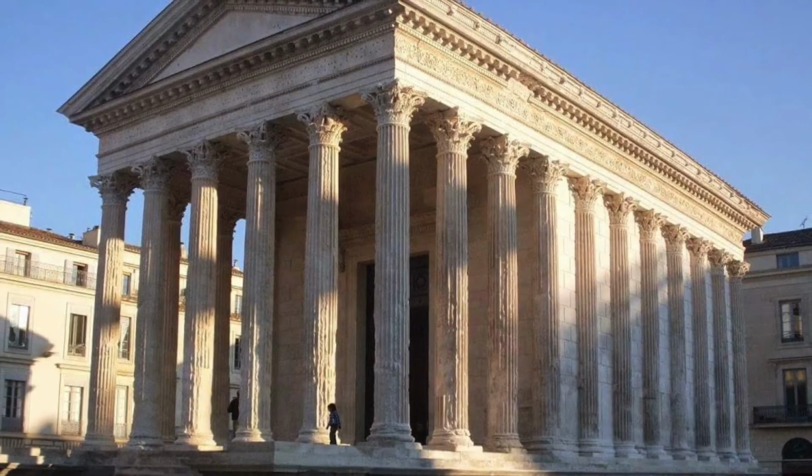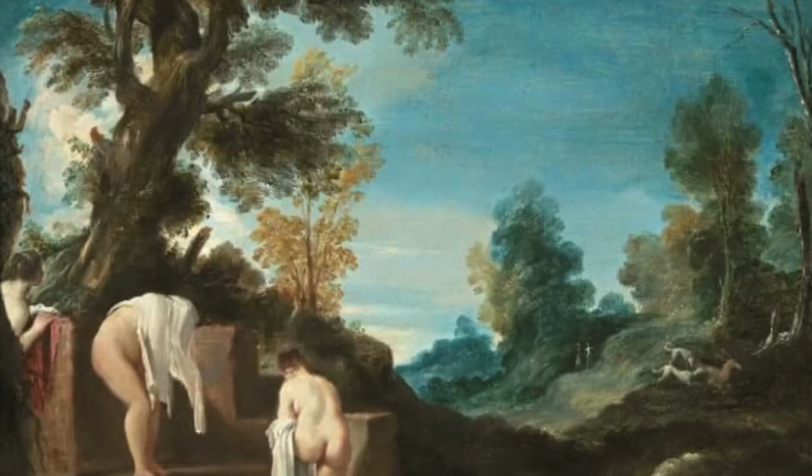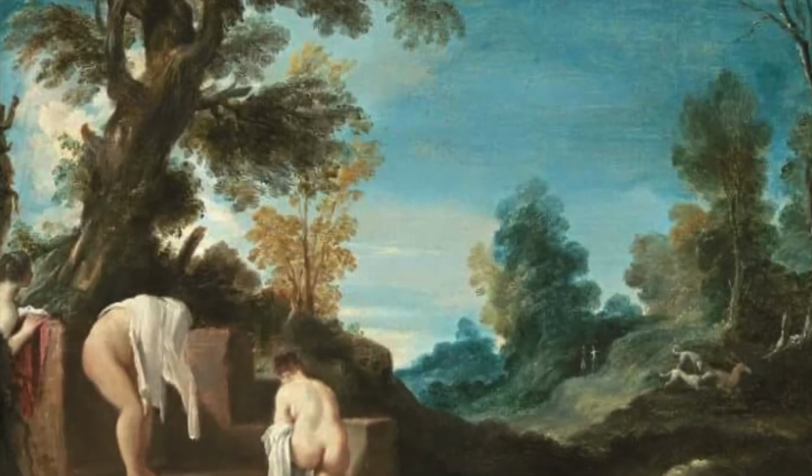Roman painting served mostly a decorative function. It was influenced by the architecture of the time.